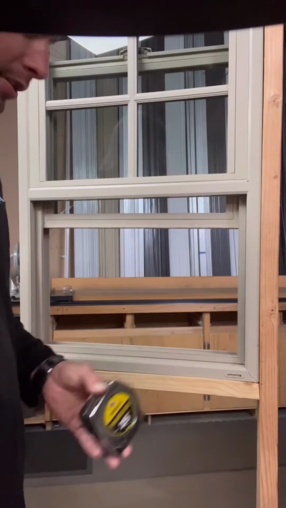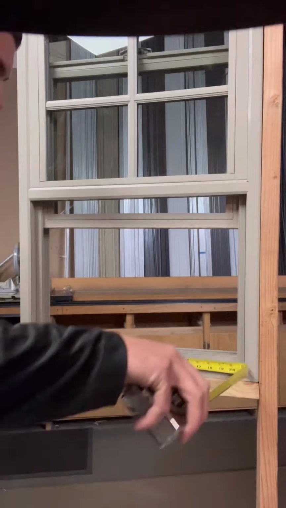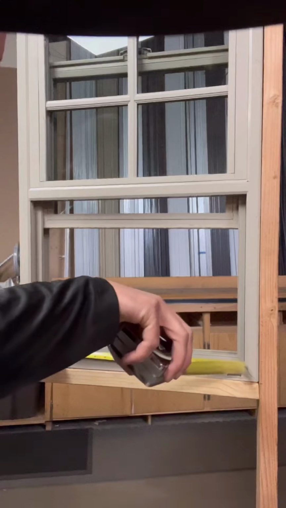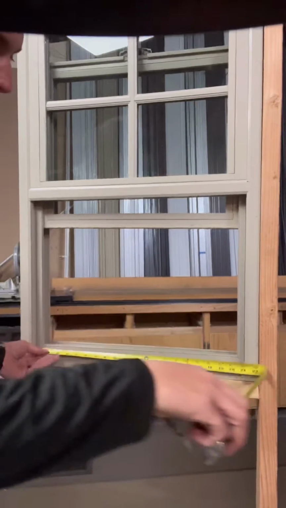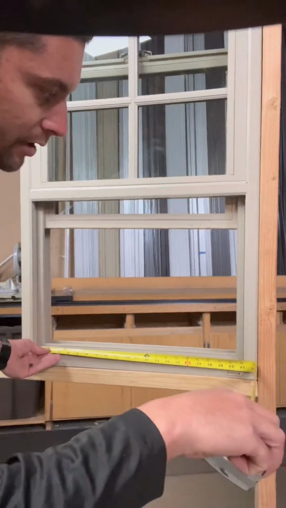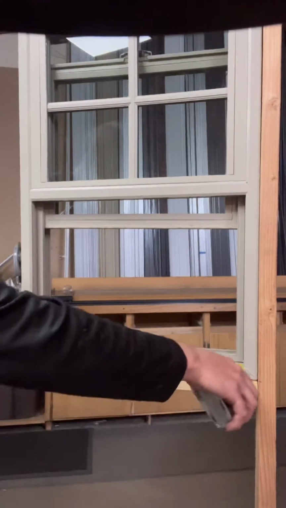All right, so now you have your tape measure, and you're going to go from this side to this side, okay? And I would say that this is 21 inches. How you can tell is the mark for 21 inches is right here on this edge, okay? So it'd be 21 inches wide.